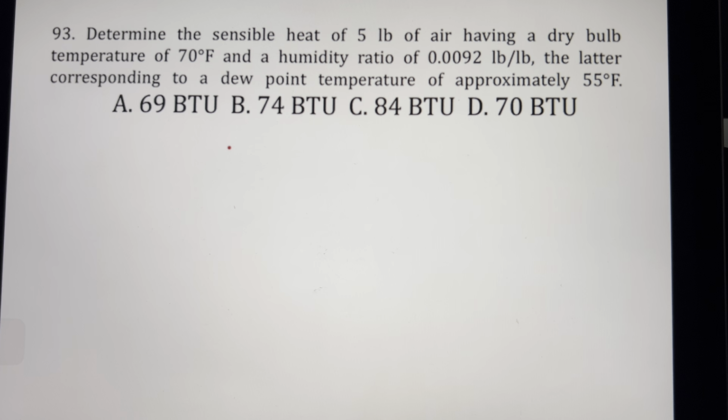In sensible cooling process, the moisture content does not change. Determine the sensible heat of a 5 pound of air having a dry bulb temperature of 70 degrees Fahrenheit and a humidity ratio of 0.0092 pound per pound. The latter corresponding to a dew point temperature of approximately 55 degrees Fahrenheit.